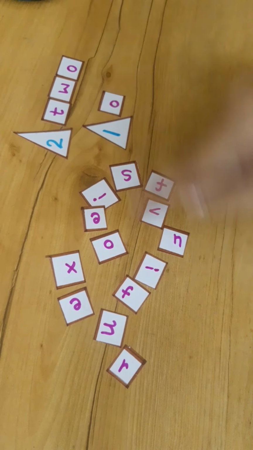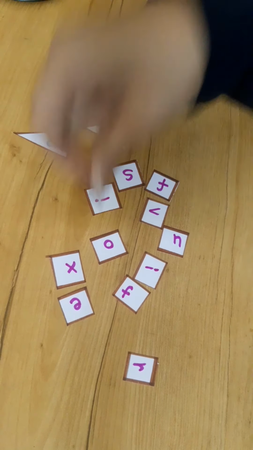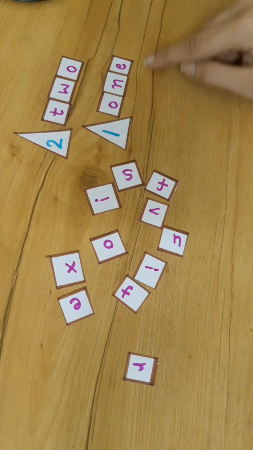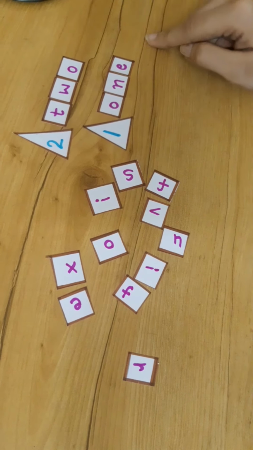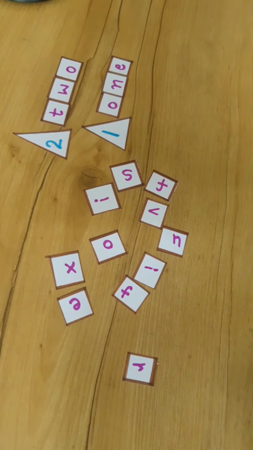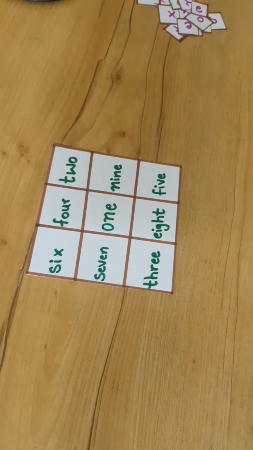O, N, E, 1. Before starting with this activity, you have to make sure your kid is comfortable with which writing, maybe cursive writing, small letters, or big letters, so you have to write them in those only. Okay, so this is the next step. Let's go forward with the third step.